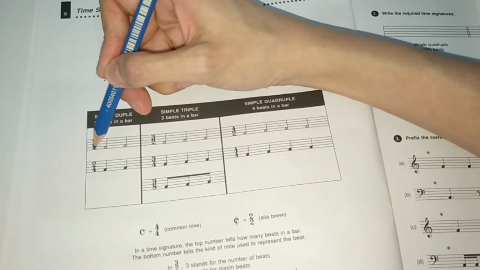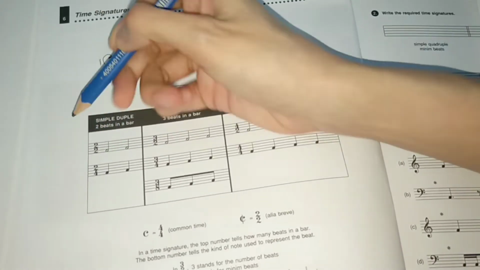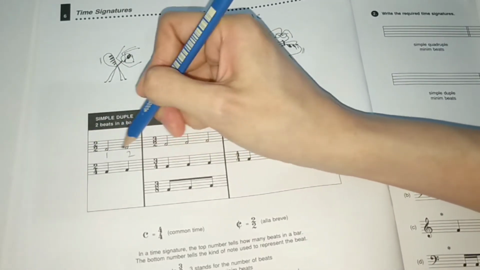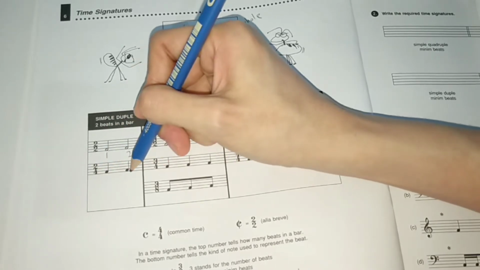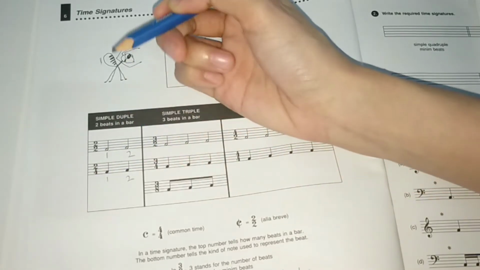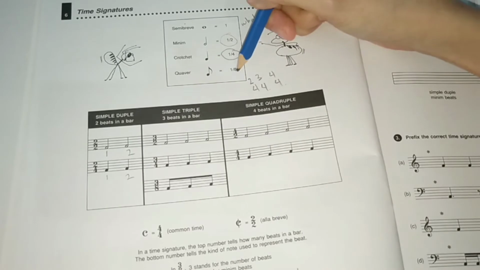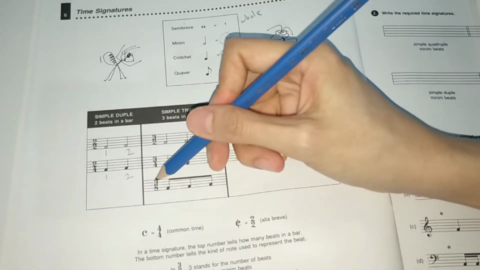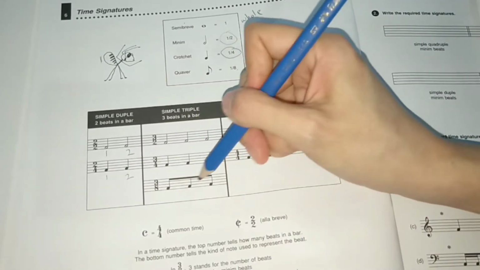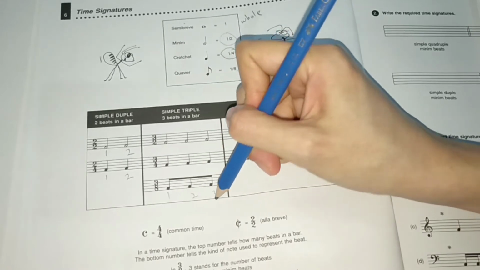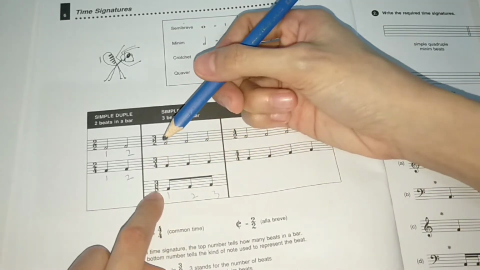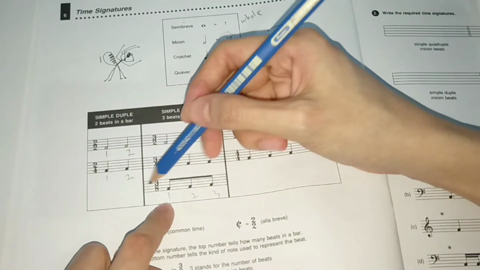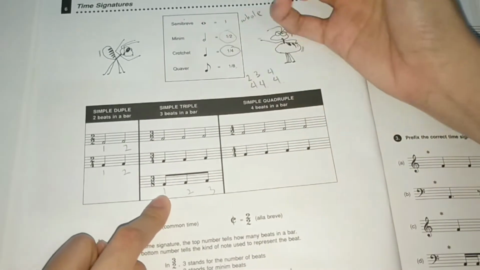If the bottom is 2, it means 1 count is a minim. This is 1, this is 2, right? 2 minims. If the bottom is 4, count in crotchets, 1 crotchet, 2 crotchet. And then quaver here, 1/8 count, right? So that's why 3/8, 3 quavers, 1, 2, 3. So in 3/8, we do not say 1 count is a crotchet anymore. We say 1 count is a quaver.